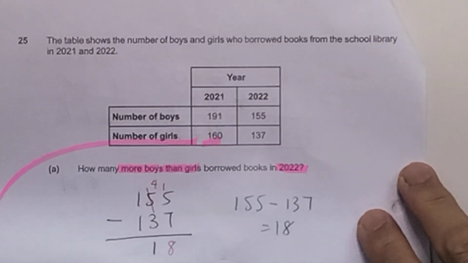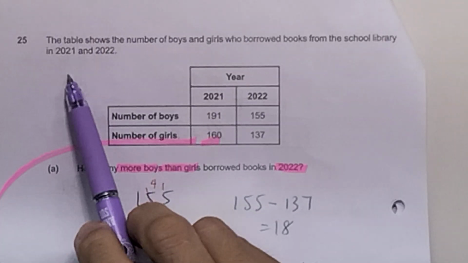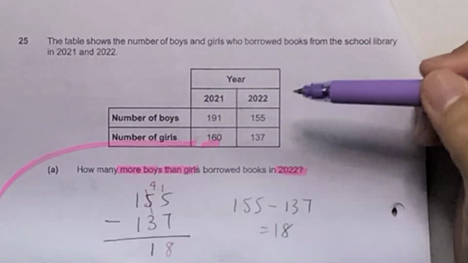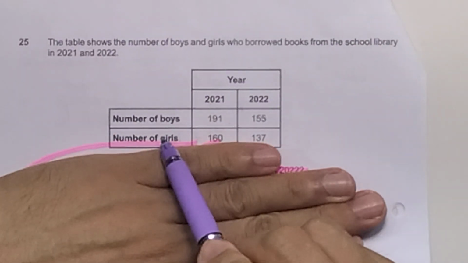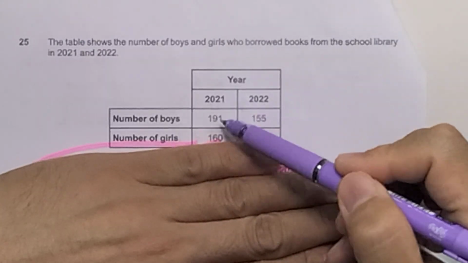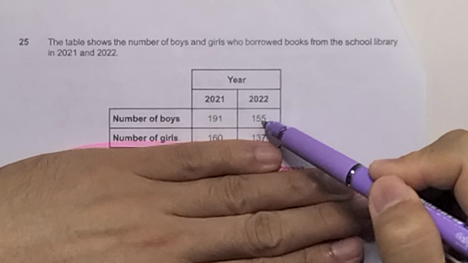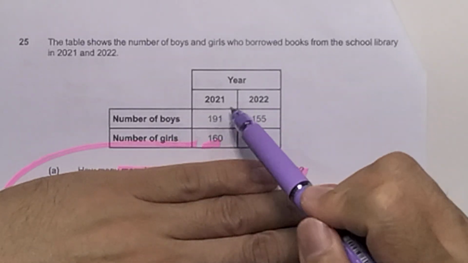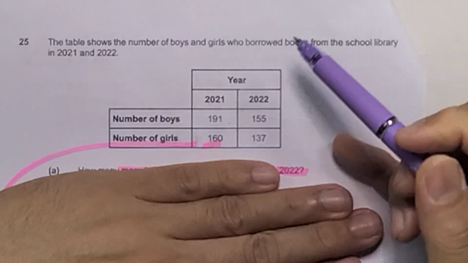Next, the table shows the number of boys and girls who borrowed books from the school library in 2021 and 2022. So you notice this is how to read a table. This shows the year. So here it shows the number of boys who borrowed books in 2021 is 191. The number of boys who borrowed books in 2022 is 155. Girls, right? The number of girls who borrowed books in 2021 is 160. The number of girls who borrowed books in 2022 is 137.